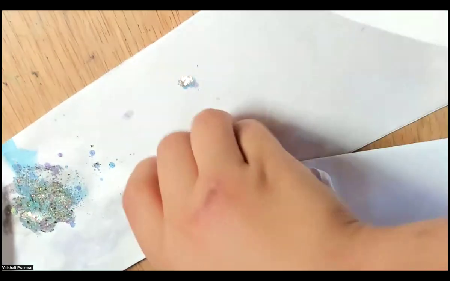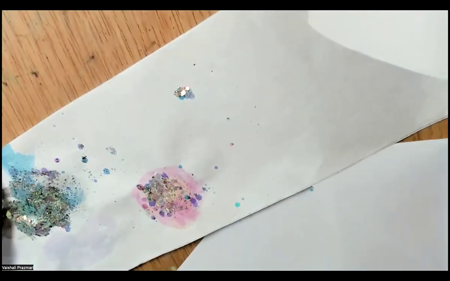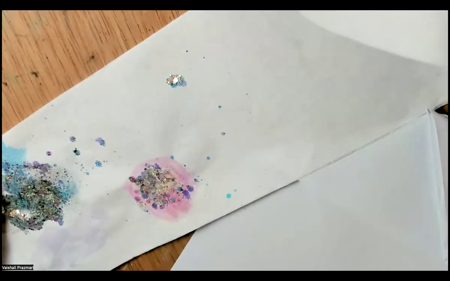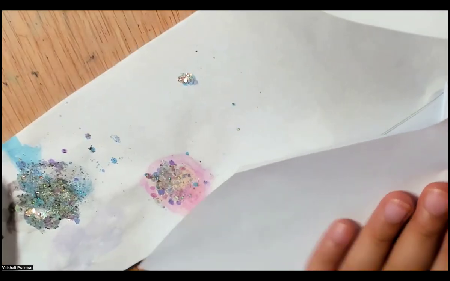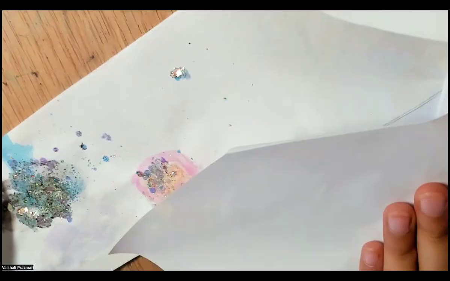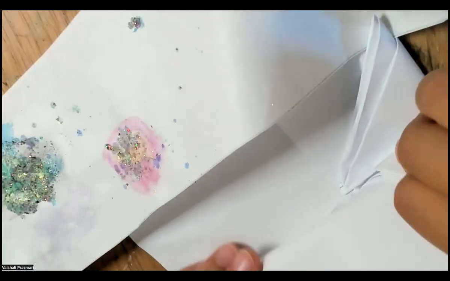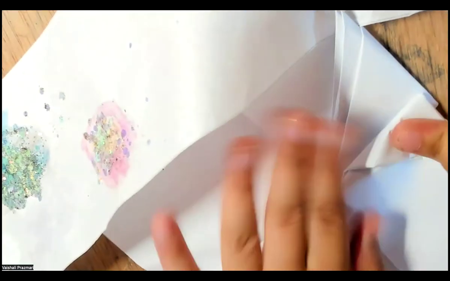This one too. Now fold it in half. Then fold it in half again. Fold it again on the side you are on.